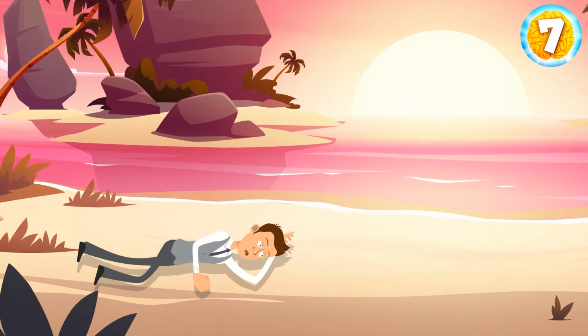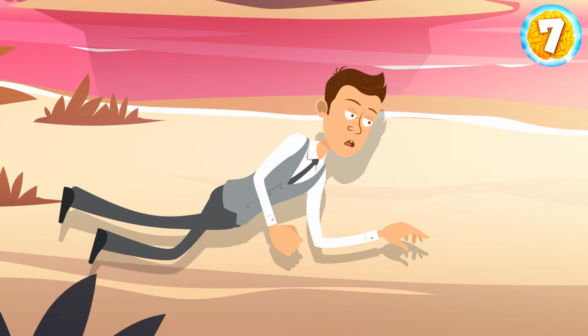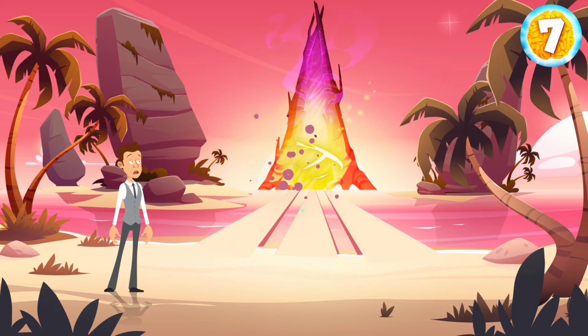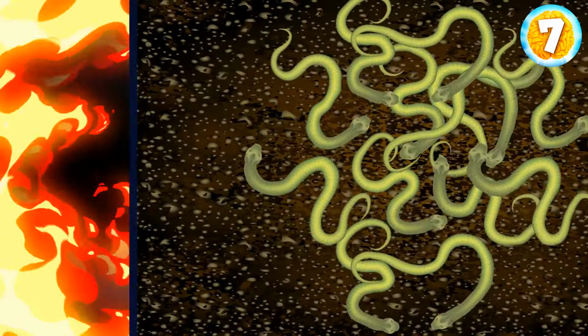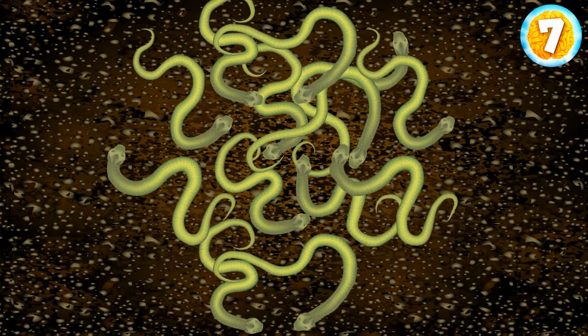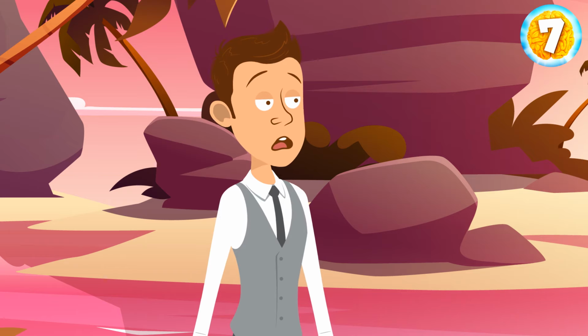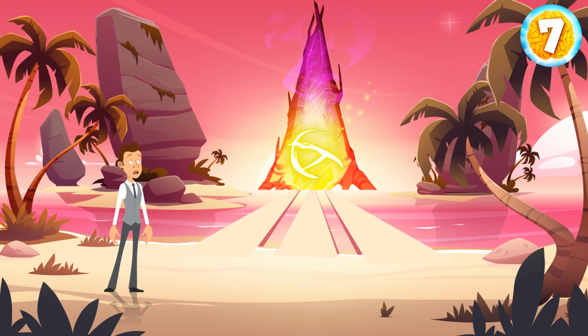The next morning, Eric wakes up and finds himself in the middle of an enchanted beach. There are 3 possible routes to a portal that will bring him back to his town. The first passage is on fire. Creepy snakes are crawling all over the second road, and the third road is covered with hot lava. Which way is more or less safe?